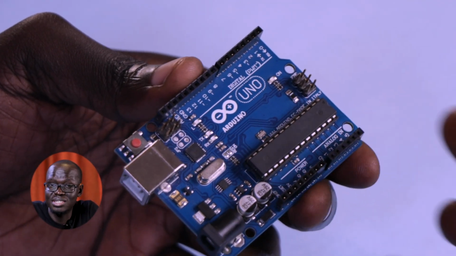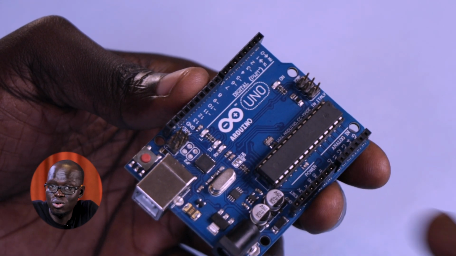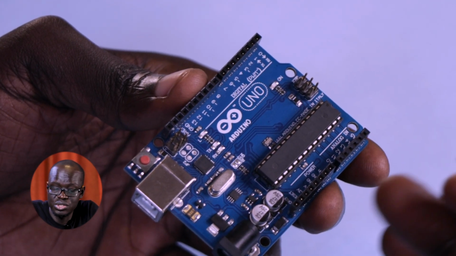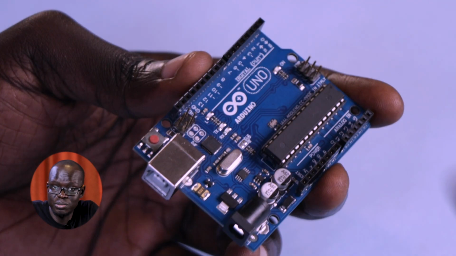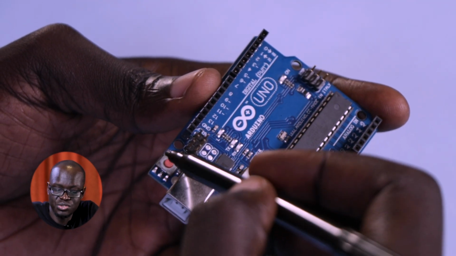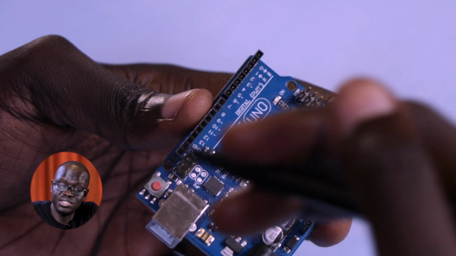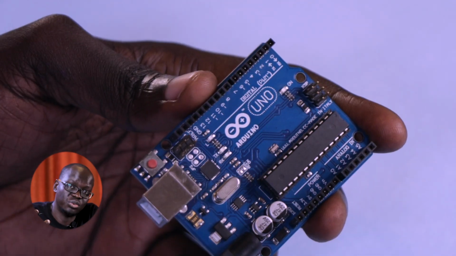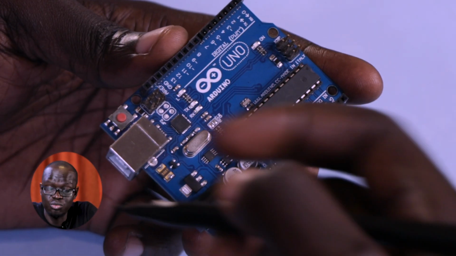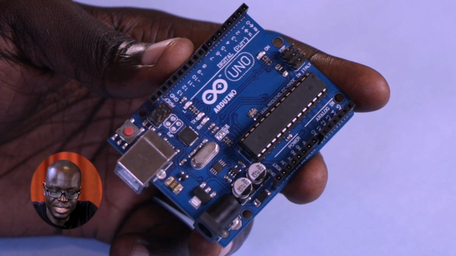So an Arduino doesn't have a typical power on or off switch like your computer would. Once you put in the power, the program starts running. But this reset switch basically forces it to go back to the beginning of the program and start afresh. And we'll understand why that is important later.